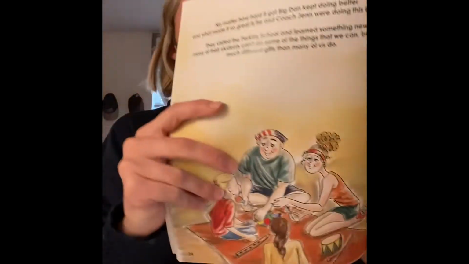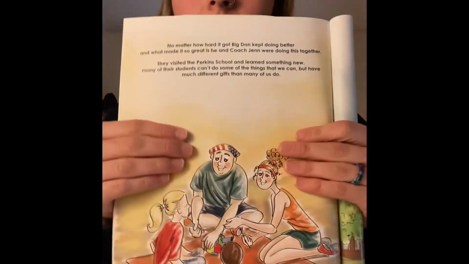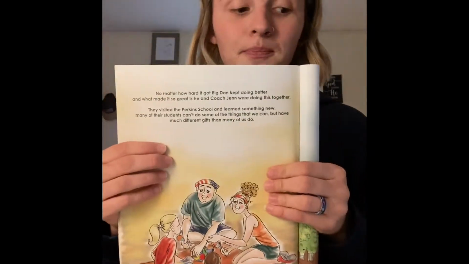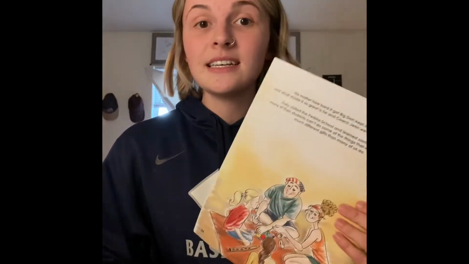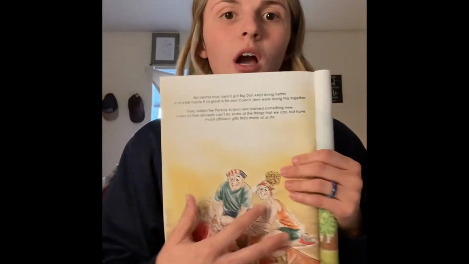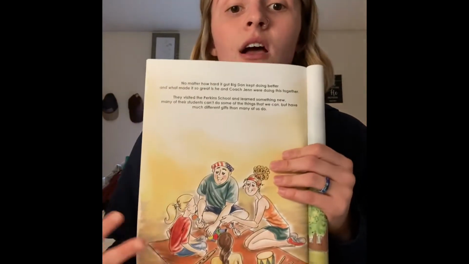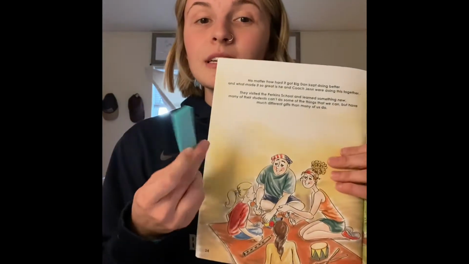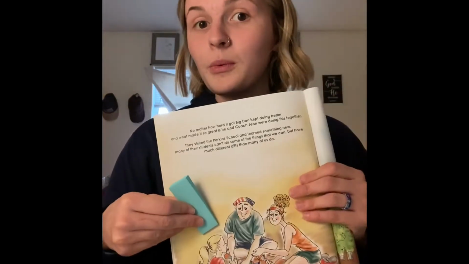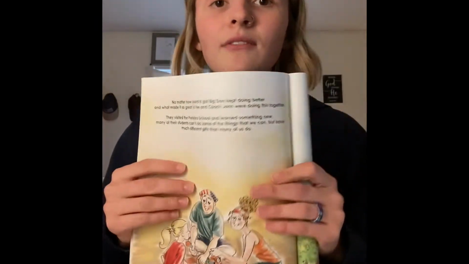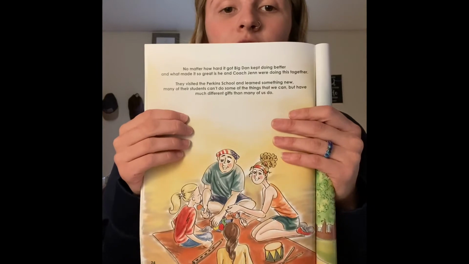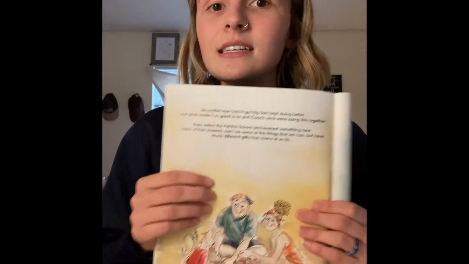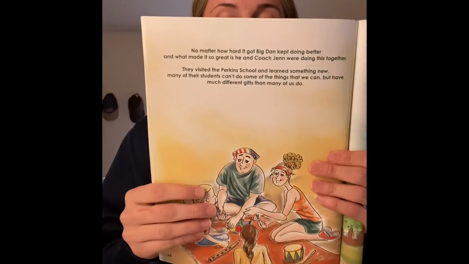So what we're going to be doing is analyzing this page out of Big Dan Runs the Marathon. We're going to look at this picture and all come up with ideas that have to do with what's going on in this picture, whether that's emotions, the things that they're doing, or the things that are around them, and we're going to write them down on a sticky note. We're going to stick them right next to what we wanted to talk about. So I'm going to have you take a moment and look at this picture and just kind of take everything in, see what we can see, and keep it in our head.